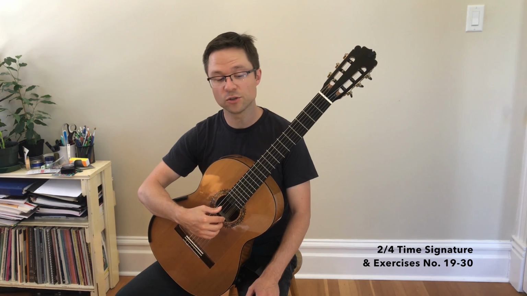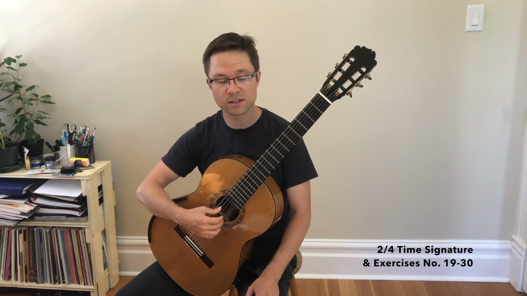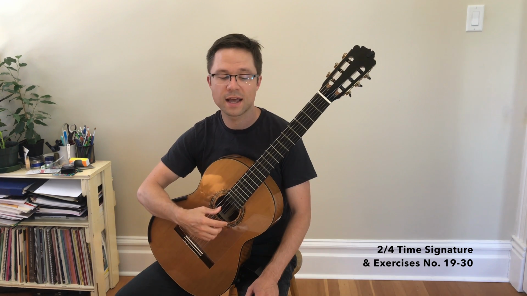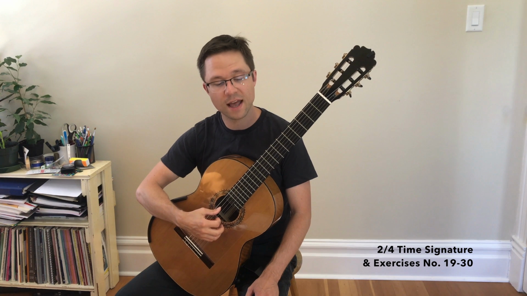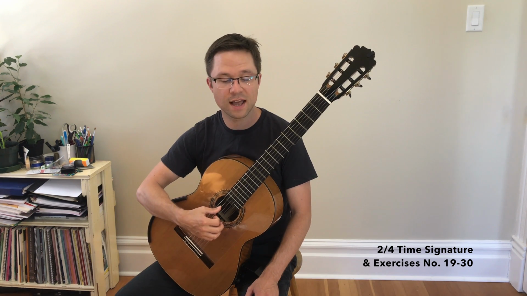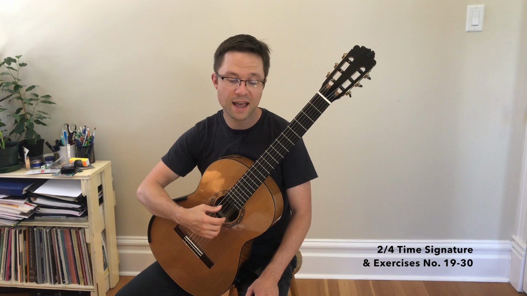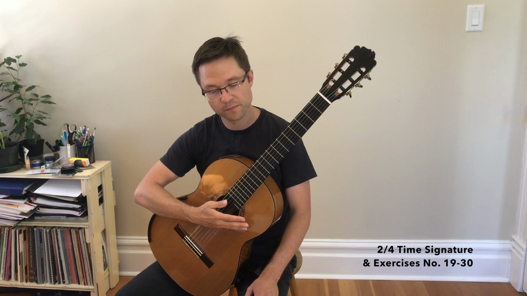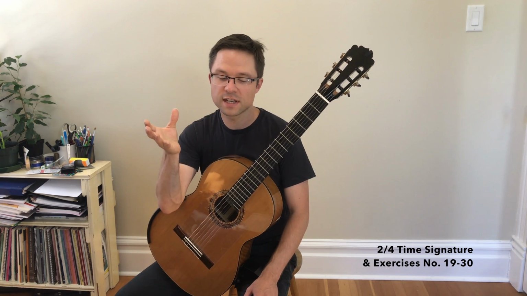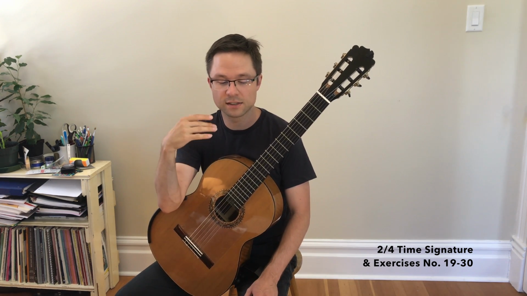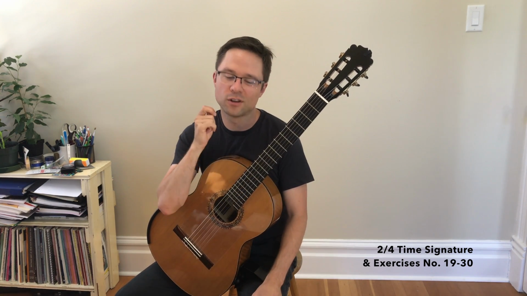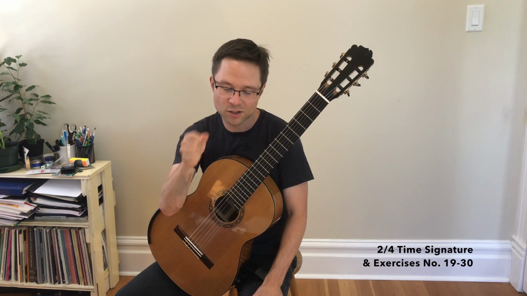1 and 2 and 1 and 2 and 1 and 2 and. So when you count subdivisions like that, it's very precise. It's an interesting way to work out the rhythm, but you could tell it sounds a little bit mechanical. All the 1 and 2 and, it's so notey.